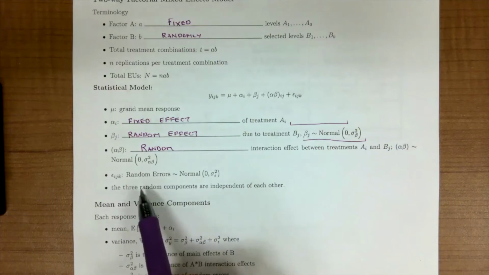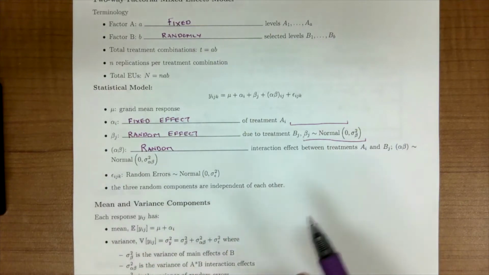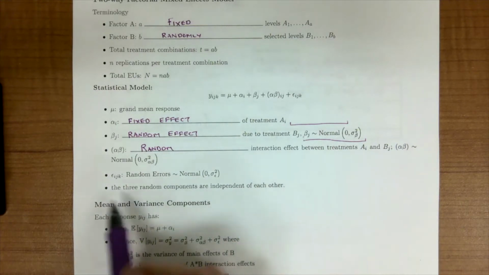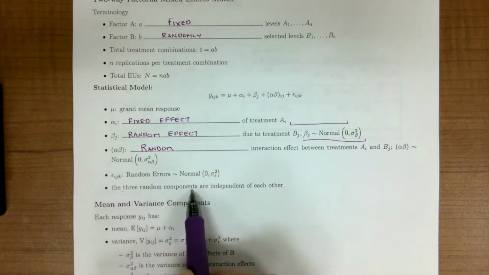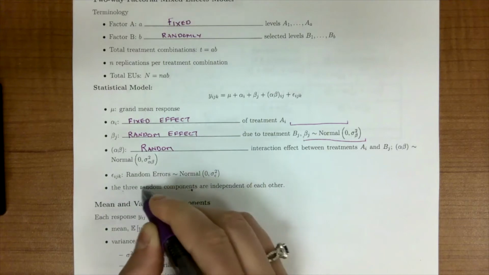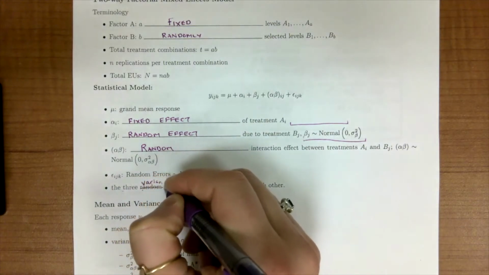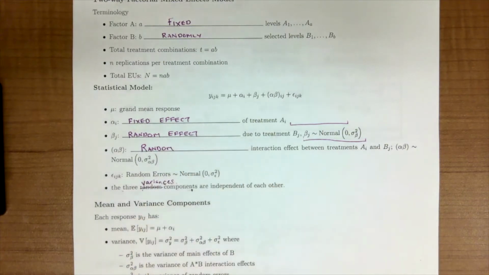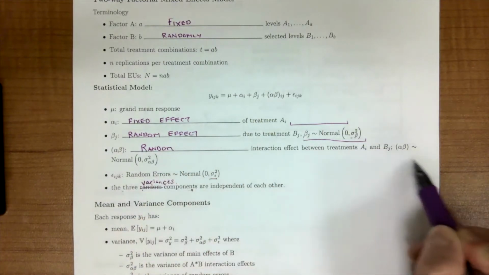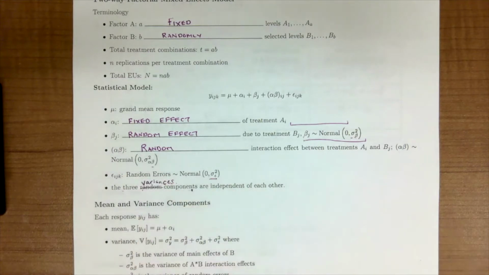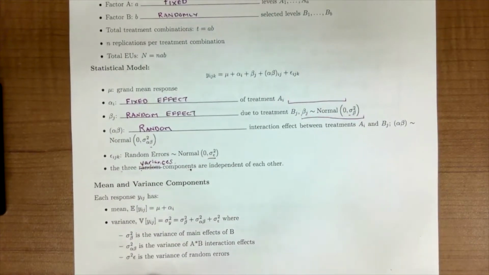And now, under this two-way mixed effects model, we only have 3 random, that's supposed to be variance. This is 3 variance components. Okay, component 1, 2, and 3. Notice we don't have a variance component for alpha because alpha is now a fixed effect. That's going to come into play when we look at our means and variance components.